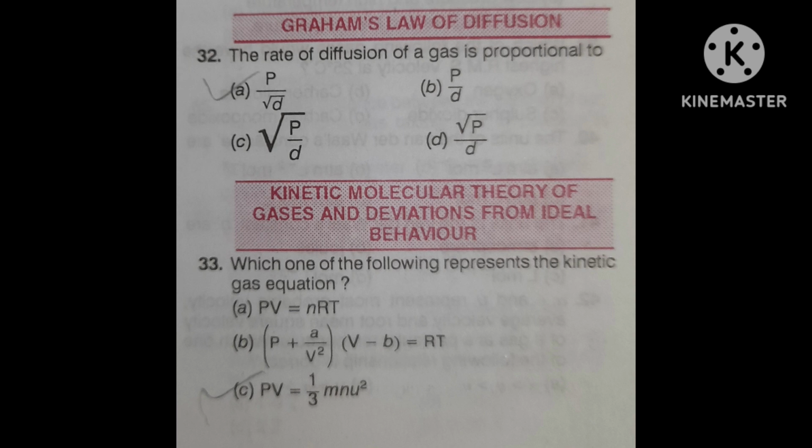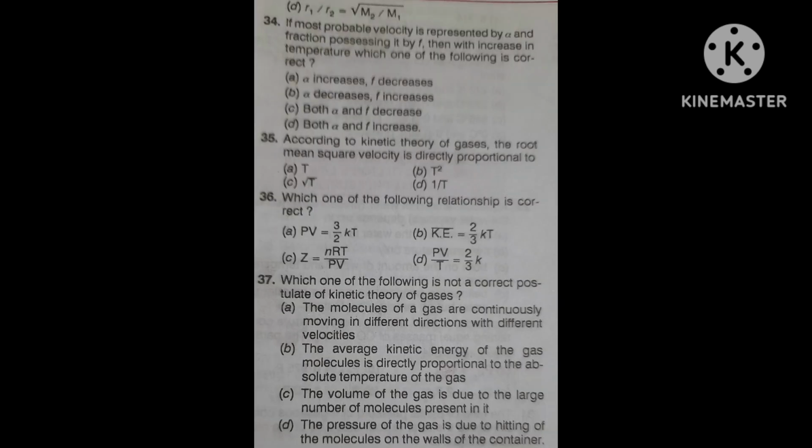Now next question I am reading. According to kinetic theory of gases, the root mean square velocity is directly proportional to: first option T, second option T square, third option under root T, fourth option 1 upon T. T means temperature.